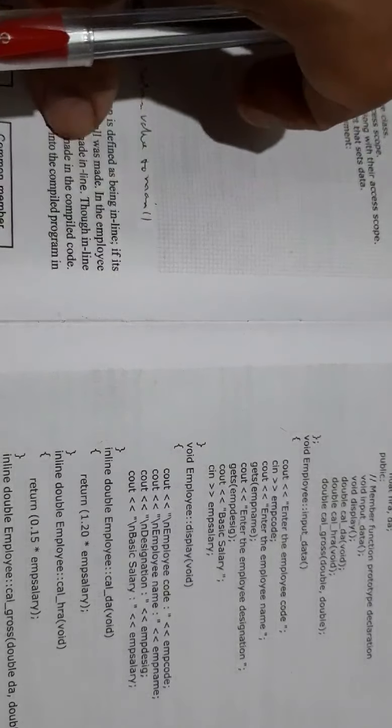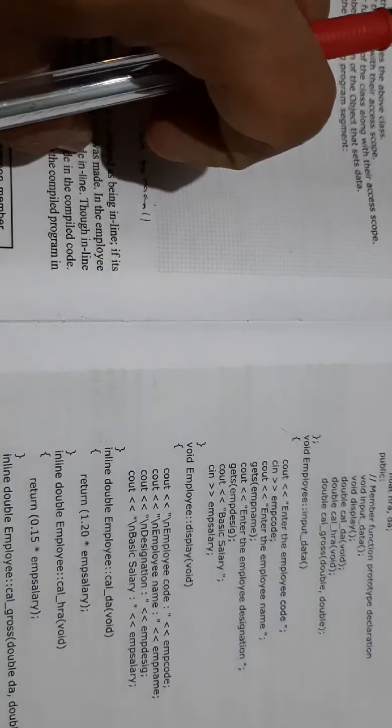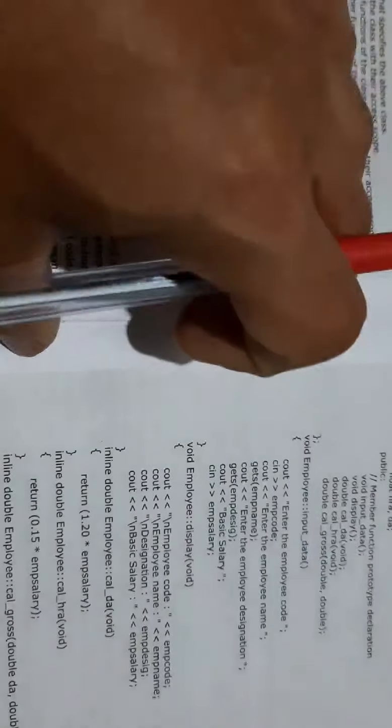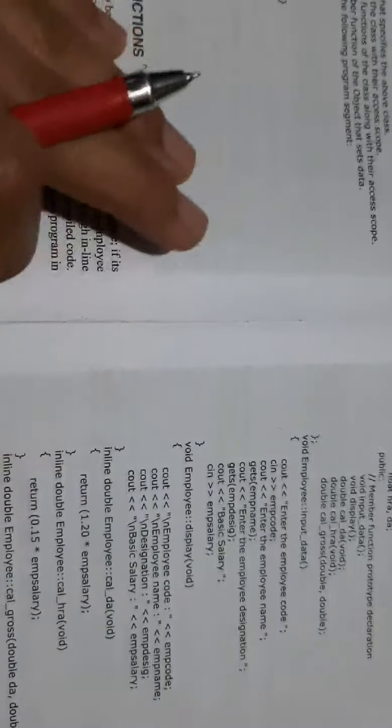There you have header files, the variables, then the function prototypes, the main function, the variable declaration and initialization. Then you process the data and then you output. The classes and objects program format also follows the same format.